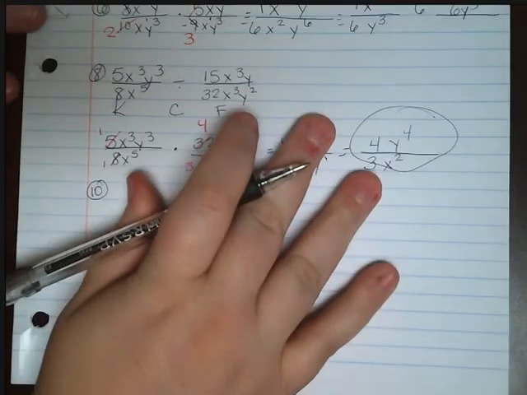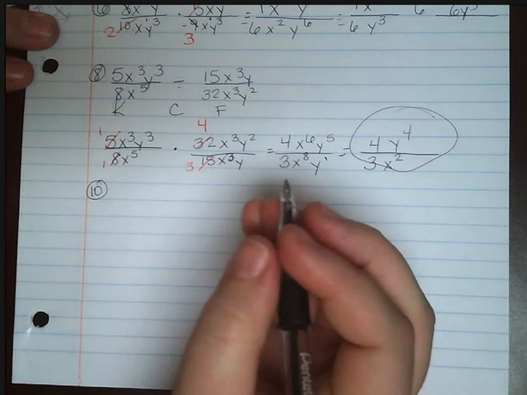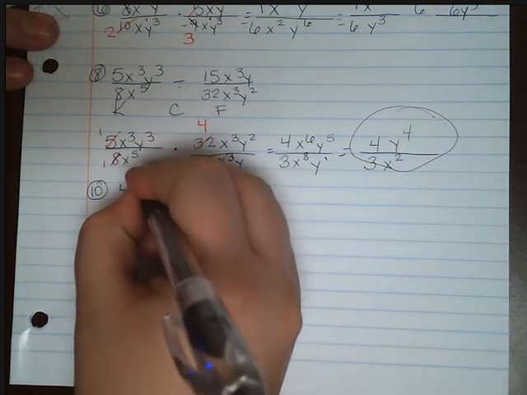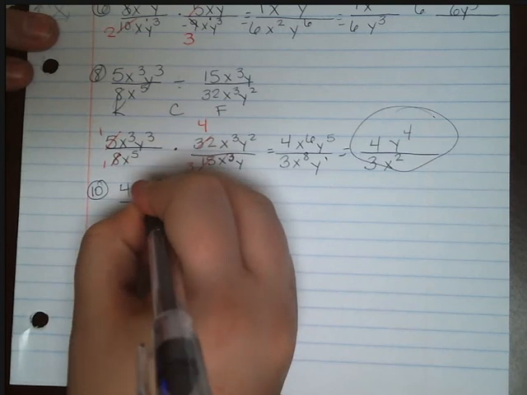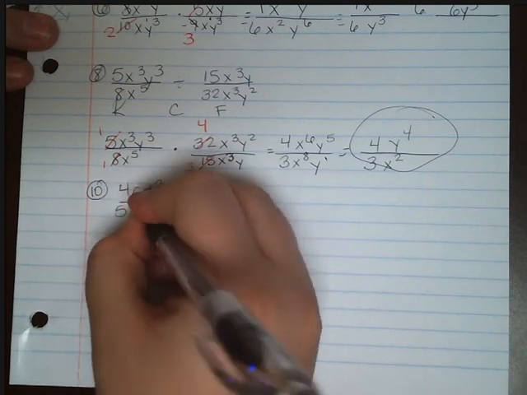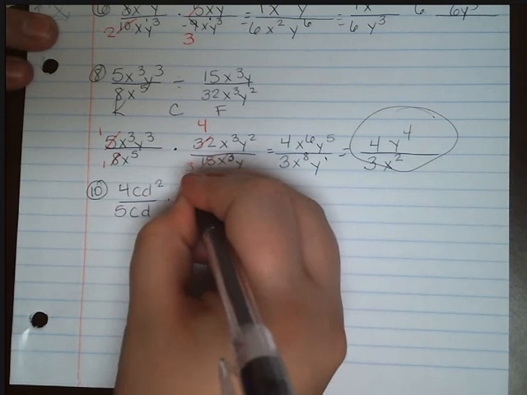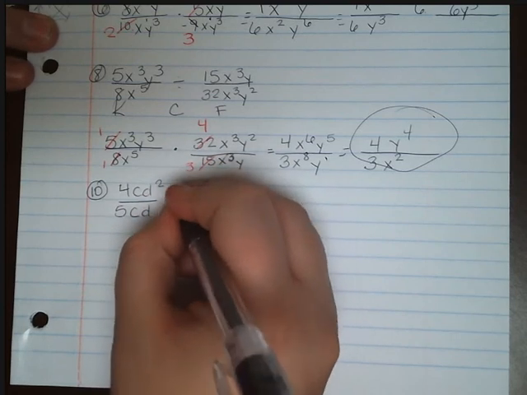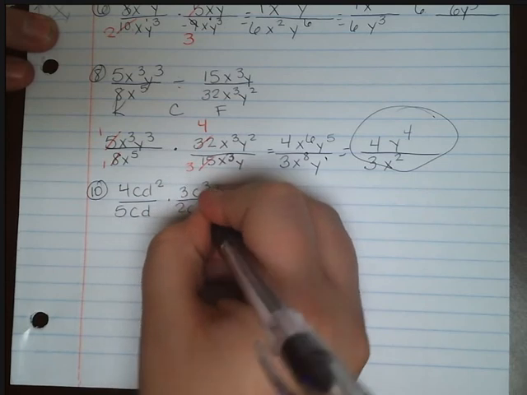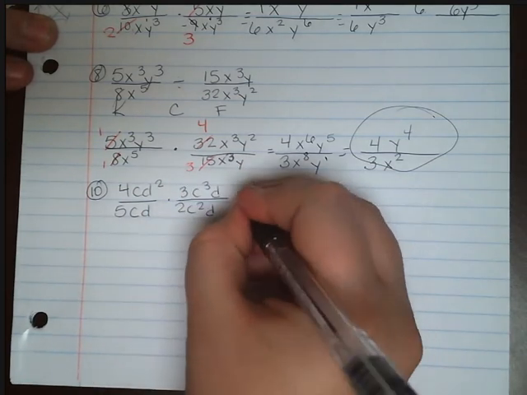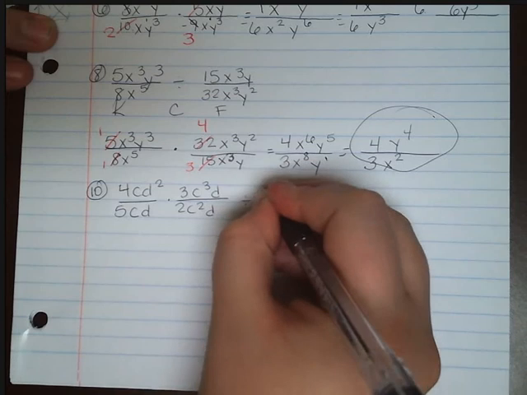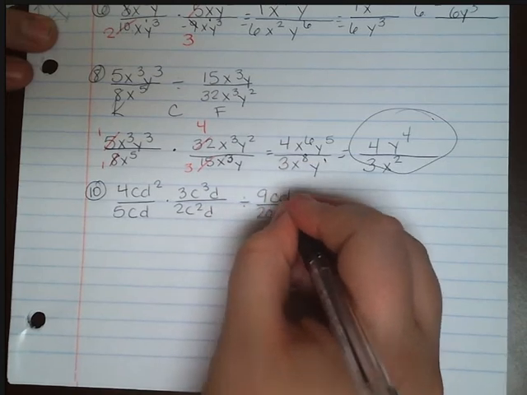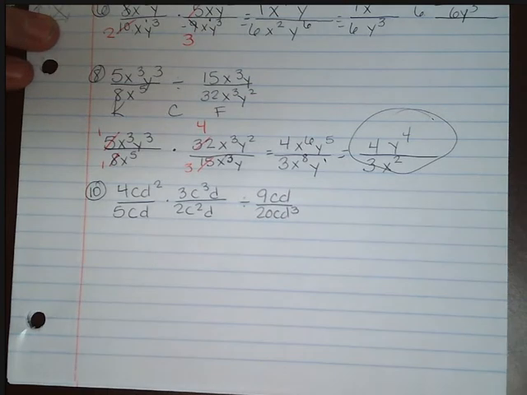On number 10, we have, oh, this is a long one: 4cd squared divided by 5cd, times 3c to the third d, divided by 2c squared d, divided by 9cd, divided by 20cd to the third. So this is what I recommend.